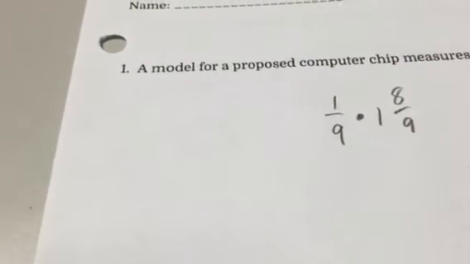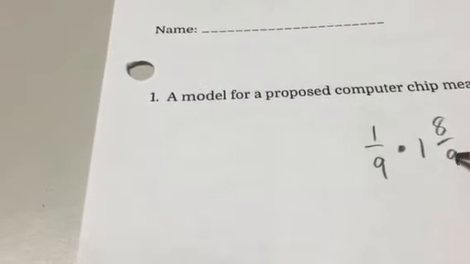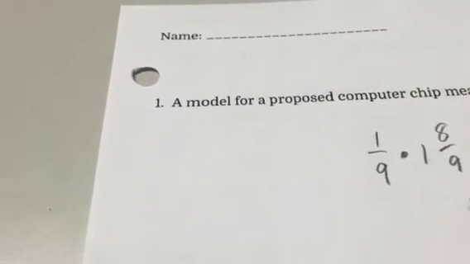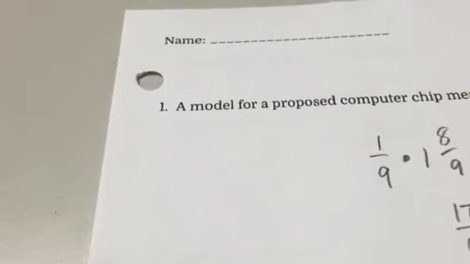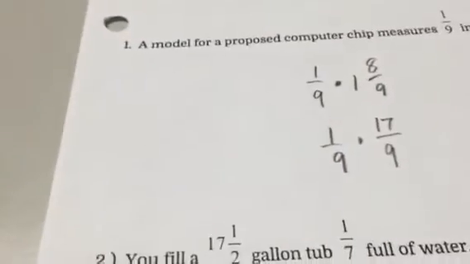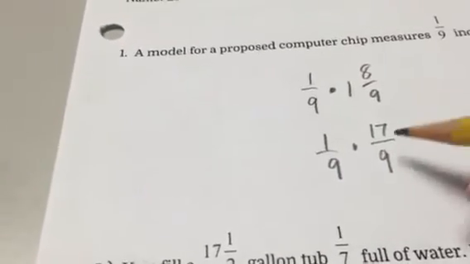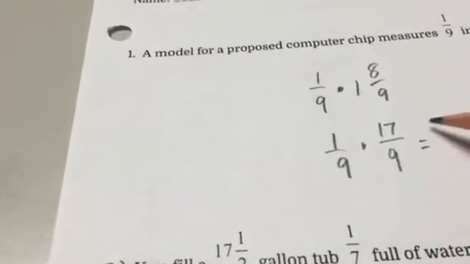So the first thing I have to do is get this mixed number to be improper. 9 times 1 is 9, plus 8 would be 17/9 times 1/9. Remember, it's multiplying, so you're not going to flip either fraction. Can't reduce on the diagonal, so I'm going to multiply right across.